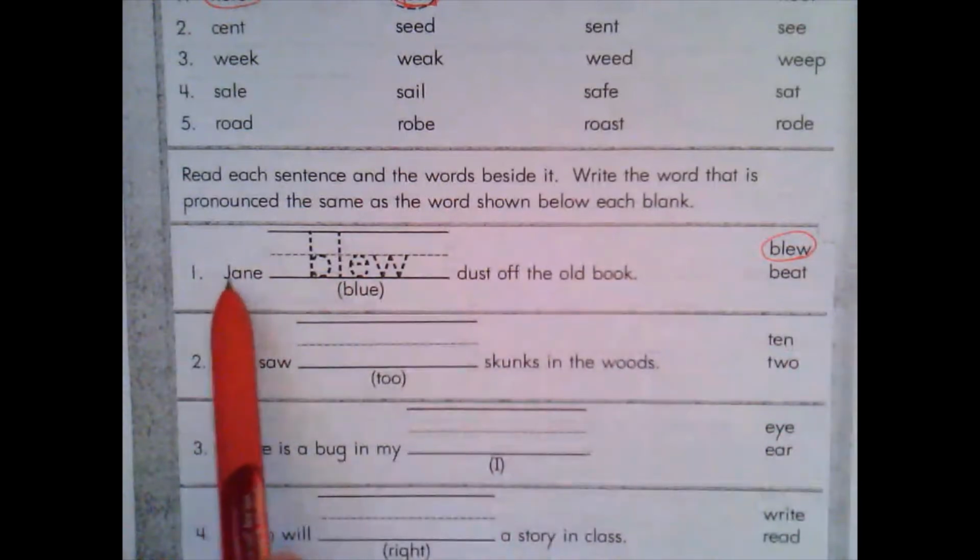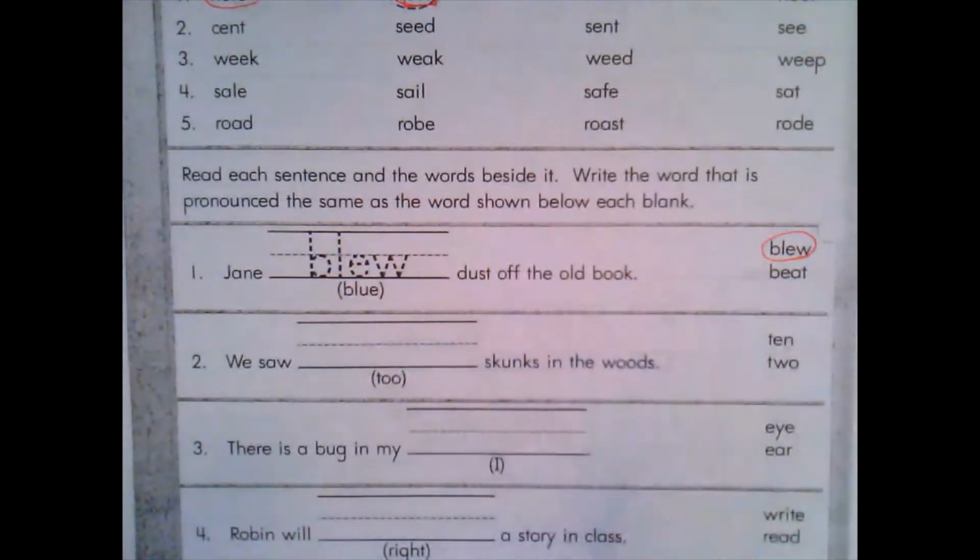B-L-E-W, and that means to like blow air. That one makes sense in the context. Jane blew dust off the old book. She used air and blew it off.